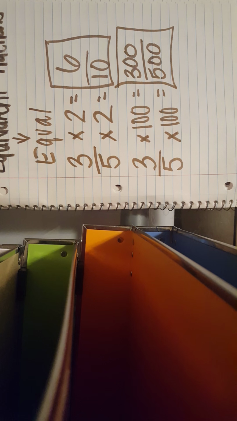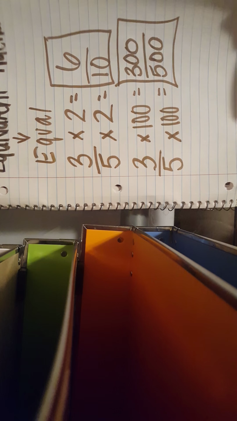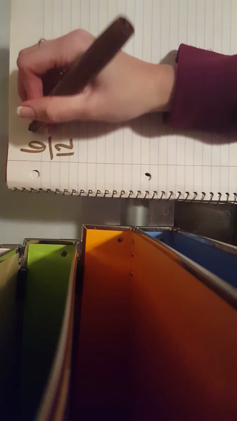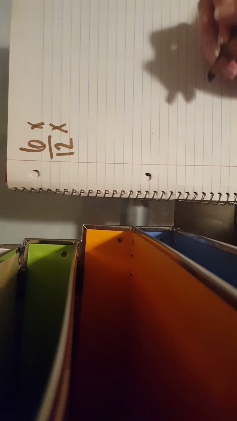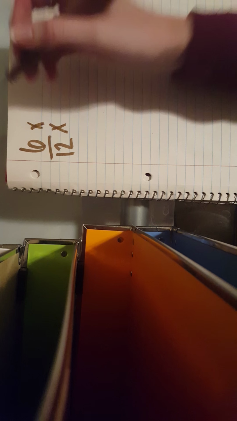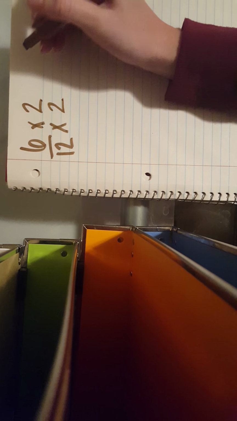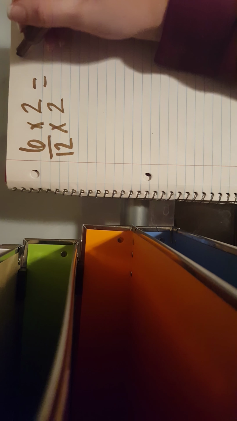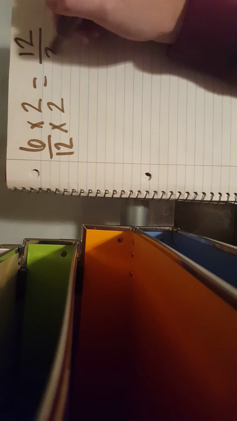Now, this is not something we've talked about yet, but if we look at this fraction, 6/12, not only can we find an equivalent fraction by multiplying by a number, and then remember, it can be any number. So if we want to do 2 again, we would have an equivalent fraction of 12/24.